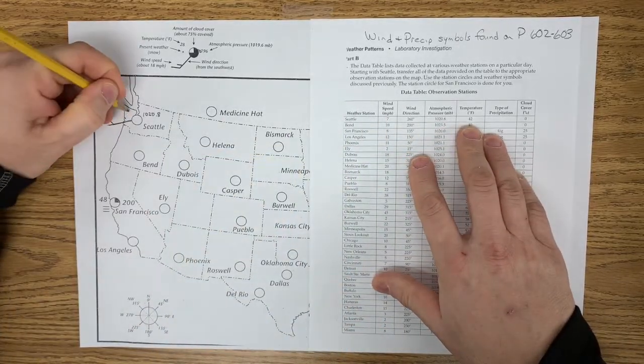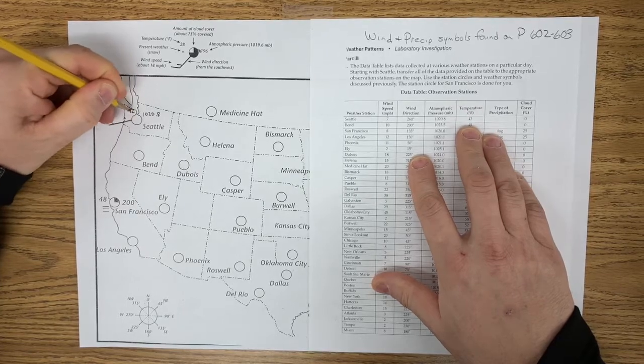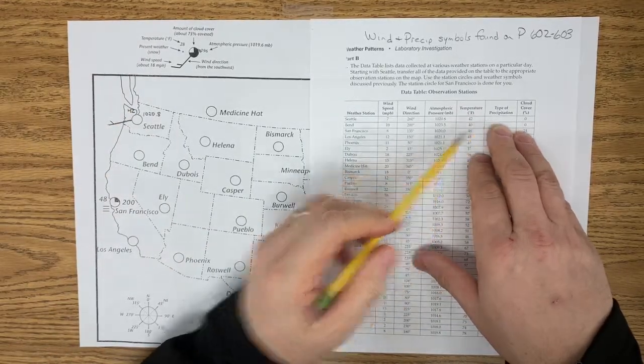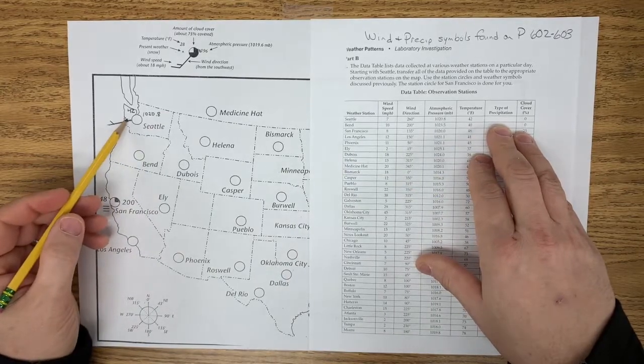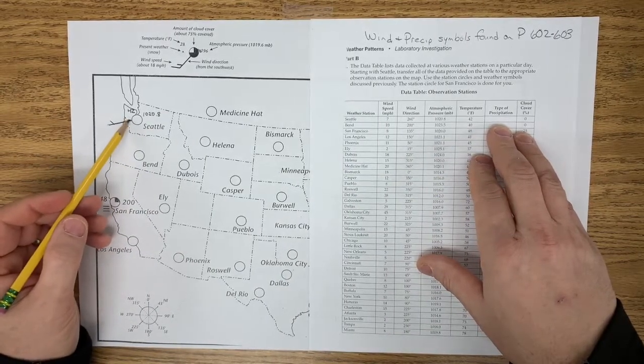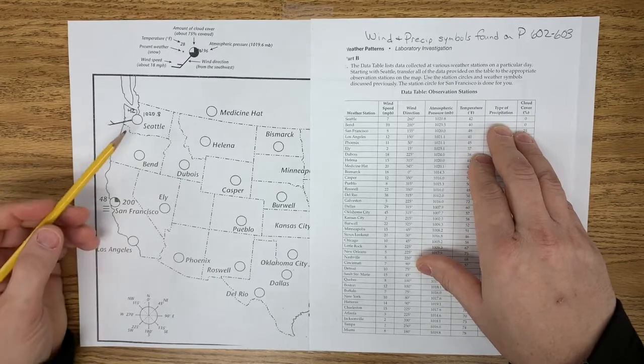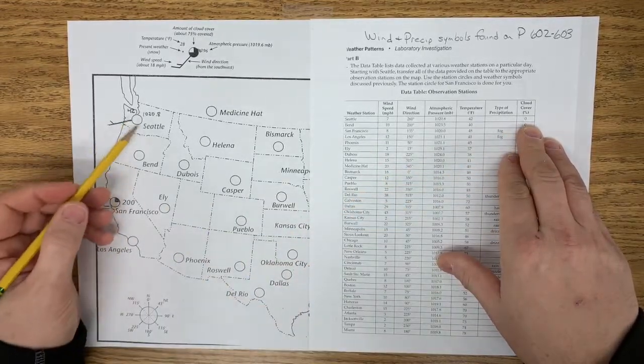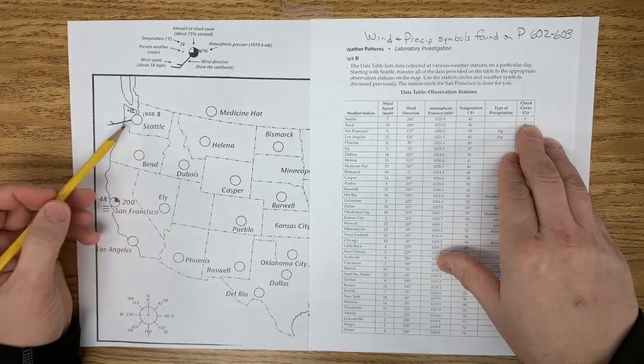Temperature always goes in the upper left, 42 degrees. There is no precipitation. If there was precipitation, we would put a symbol right here, but there isn't anything, so we don't. And the cloud cover is 0%, so we don't do anything there either.